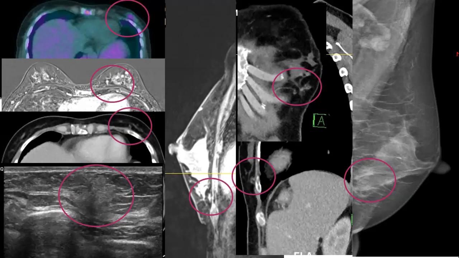Any suggestion for a take-home message or take-home point? Tell me what you have learned from this case. Always don't ignore even small breast lesions. Yes. We have to be patient.